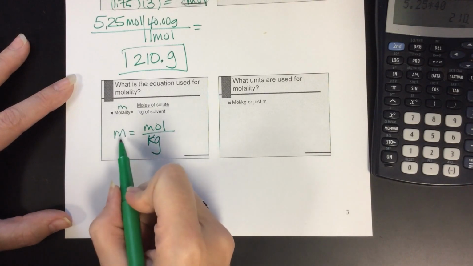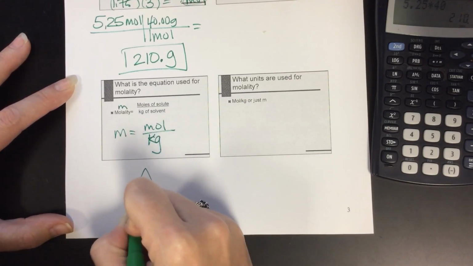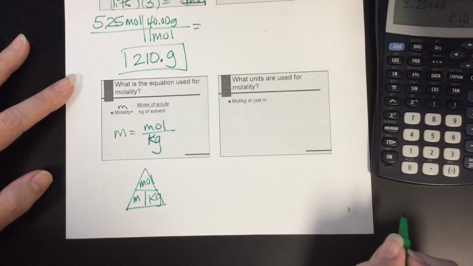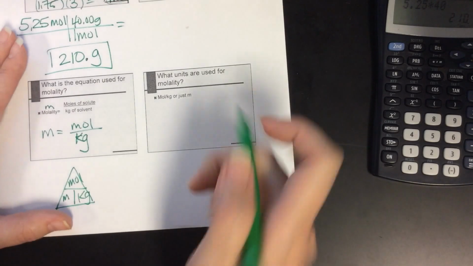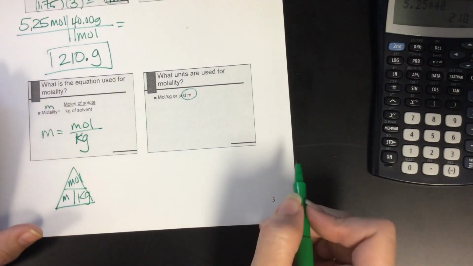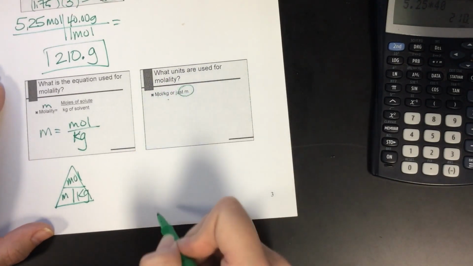So with your little m equal to moles over kilograms, we can also use the little triangle again. Little m is equal to moles of solute divided by kilograms of solvent. Your unit ends up just a lowercase m, not a capital M. That was molality. I'm sorry, molarity. Molality is little m, or you can write it down as moles per kilogram.